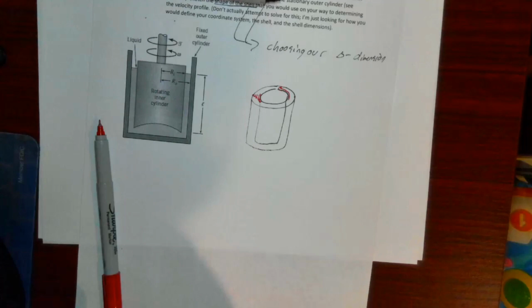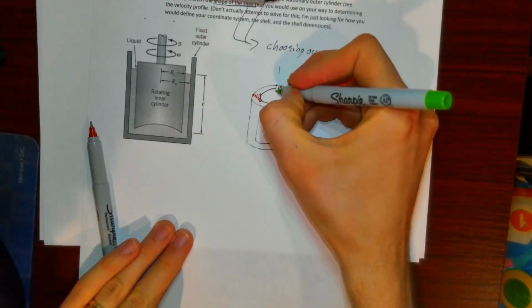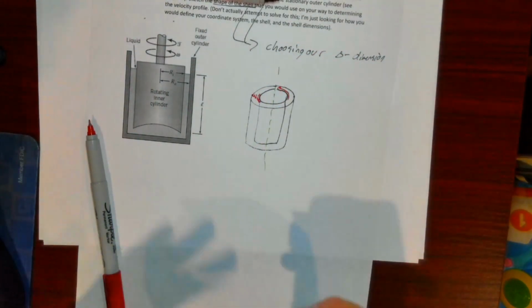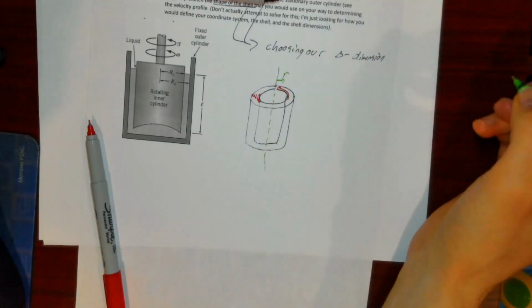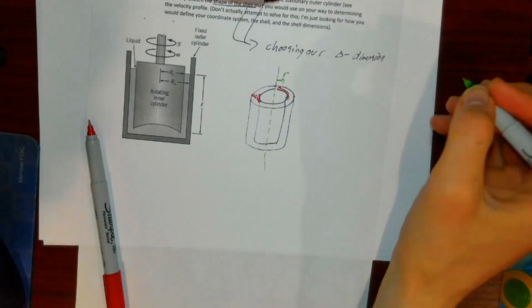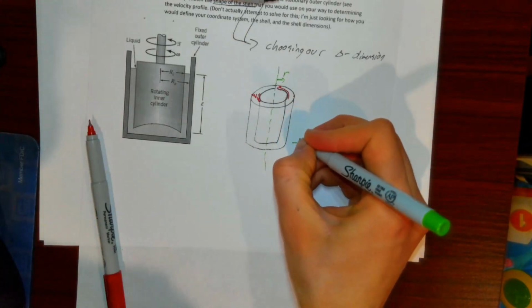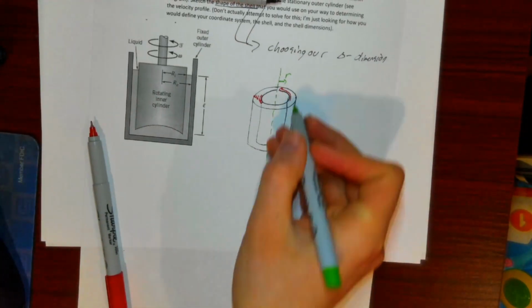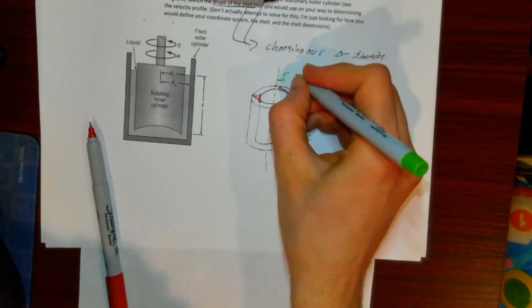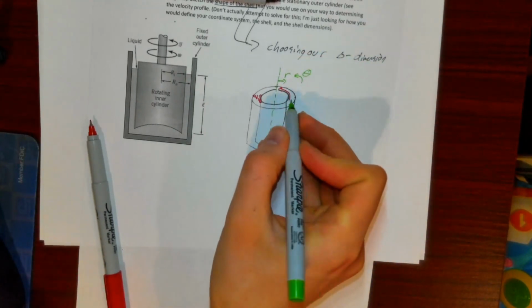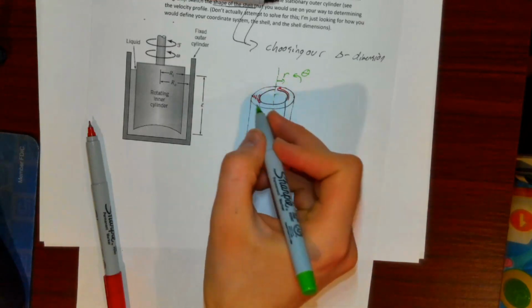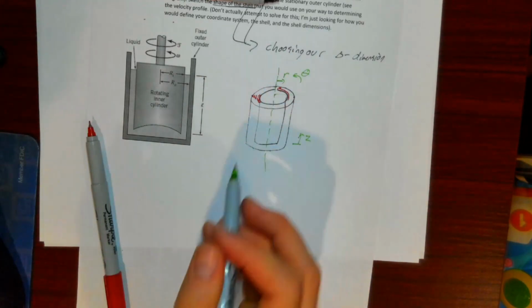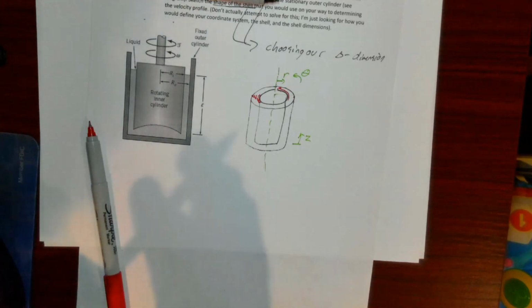This idea really screams, I should probably work in some kind of cylindrical coordinate system. So if I'm working in a cylindrical coordinate system, I might define r as this direction right here. I might say z is this direction right here, and theta would be an angle from some point around the z axis right here.